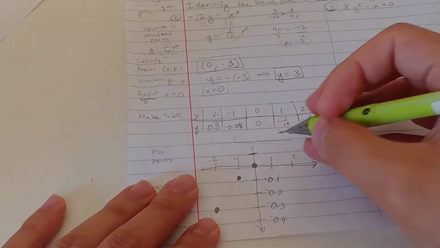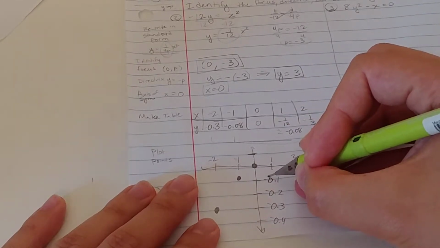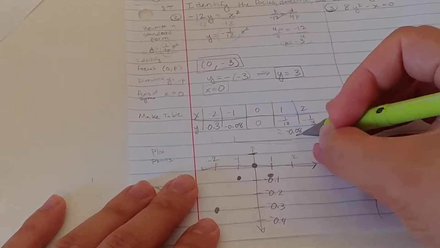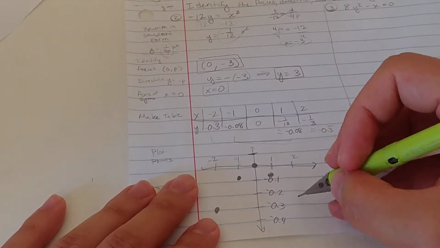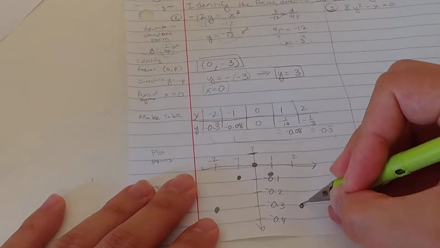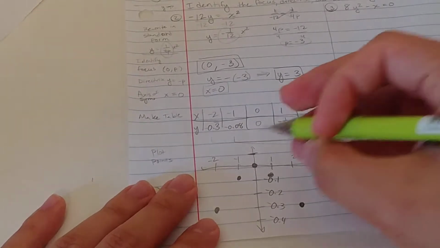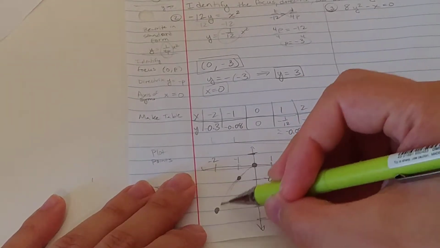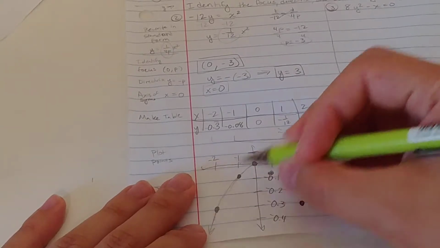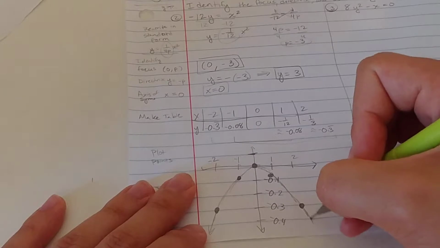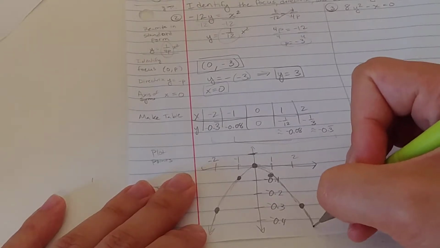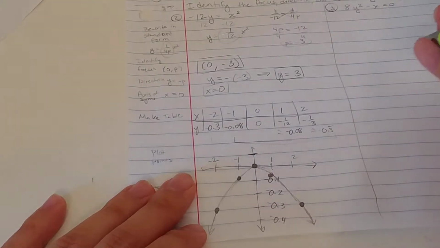All right, and this looks like a regular sized parabola. 1, comma, negative 0.08. 2, comma, negative 0.3. It looks like it because we're actually zooming in. Okay, so if you use Desmos, it'll look really tiny. It'll look different. Okay, it's going to be really wide.